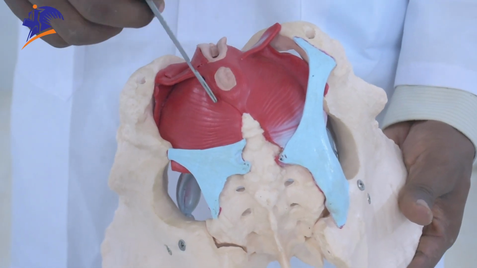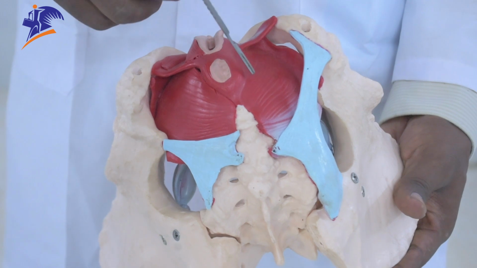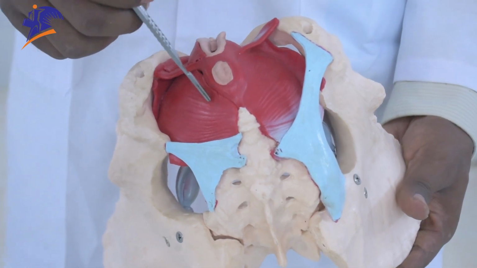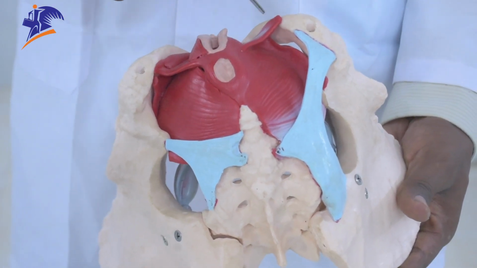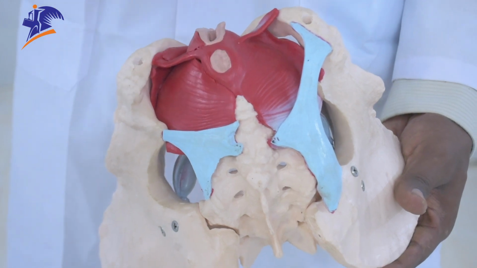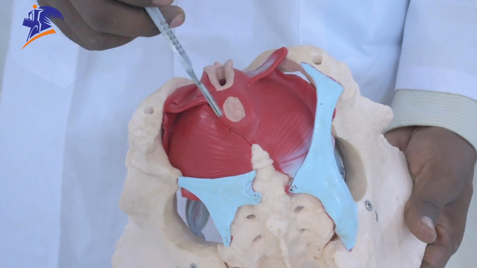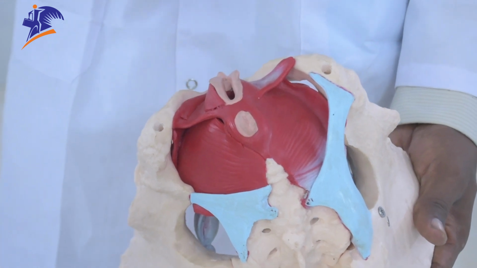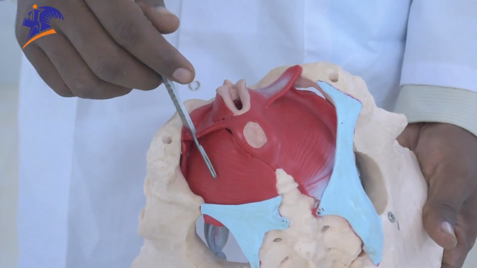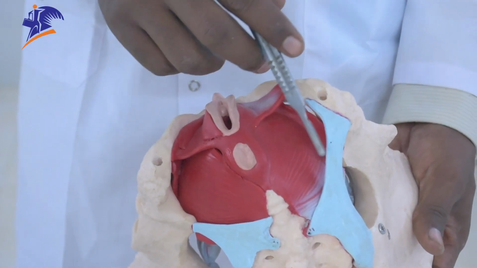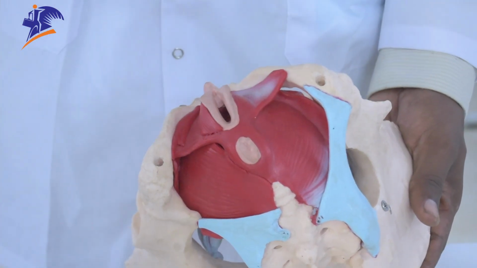Some fibers go around the rectum to form puborectalis. These muscles form the levator ani, which forms the pelvic diaphragm. Below the levator ani, we will find the perineum.